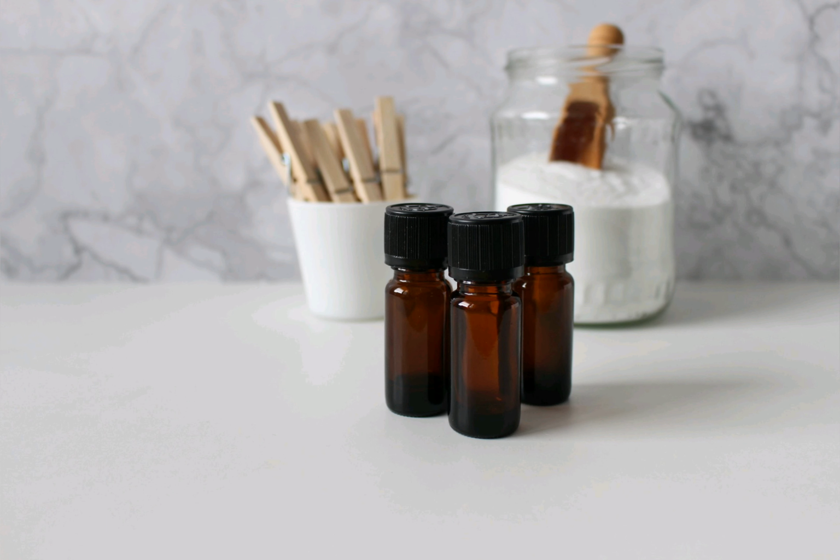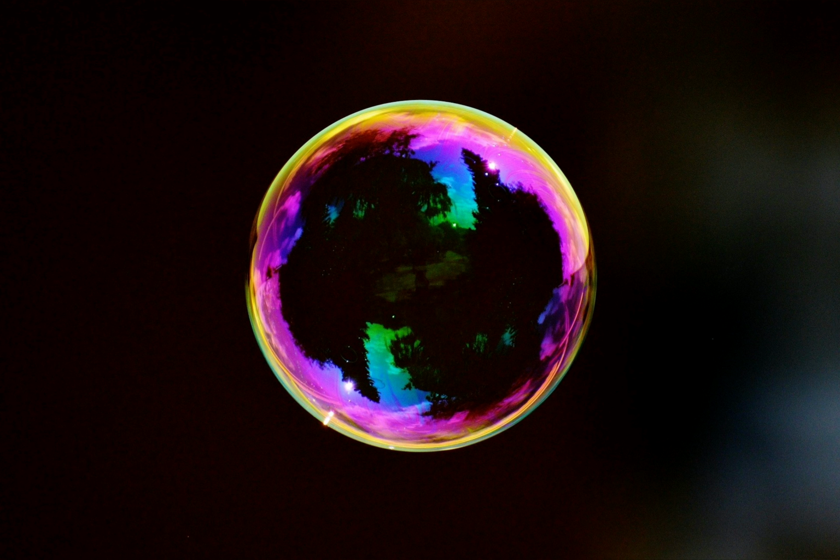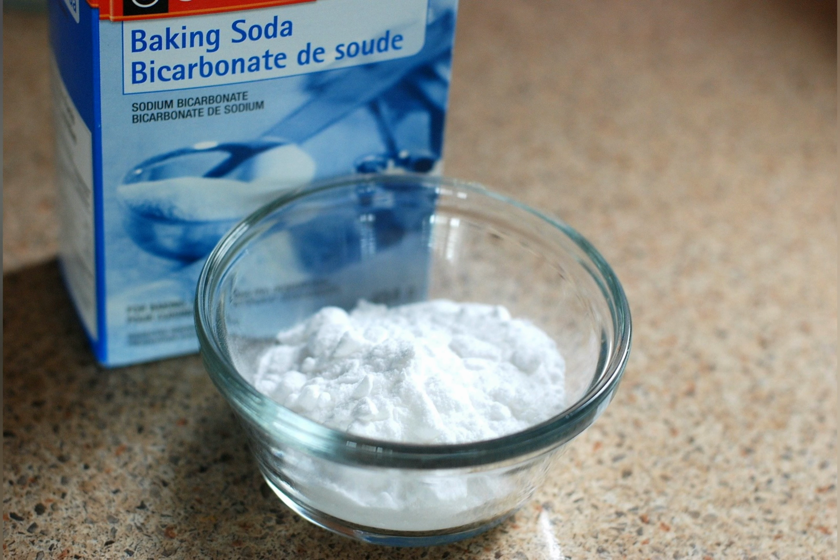Some common examples of bases are drain cleaner, laundry detergent, lubricating grease, soap products, baking soda, mouthwash, toothpaste, chewing gum, pesticide, hair dyes, etc.